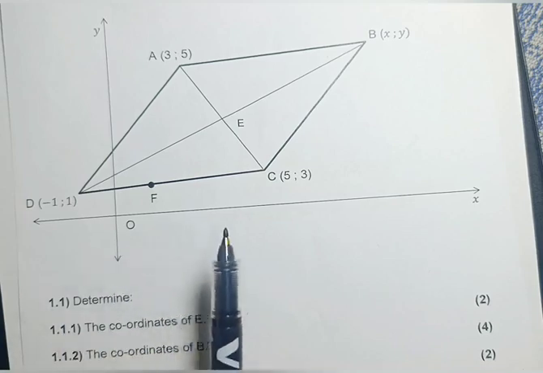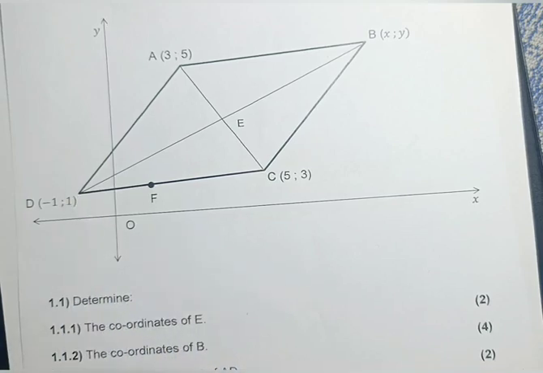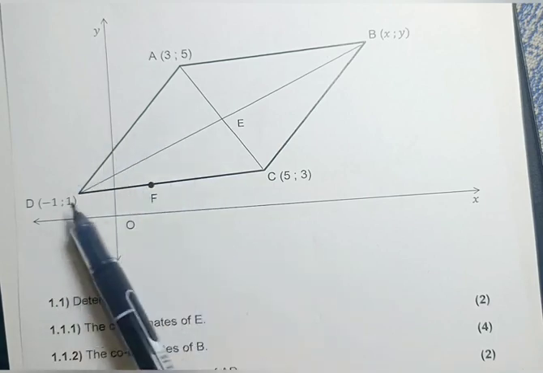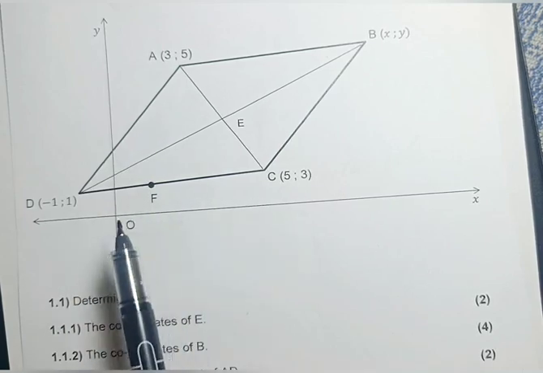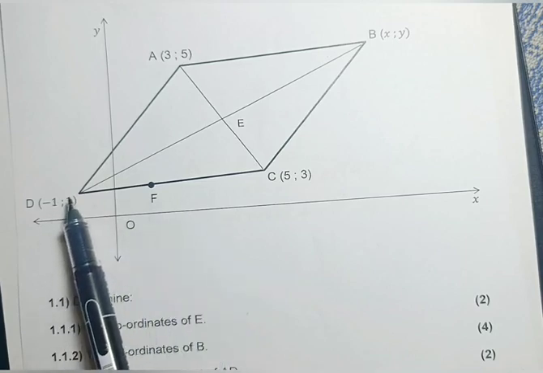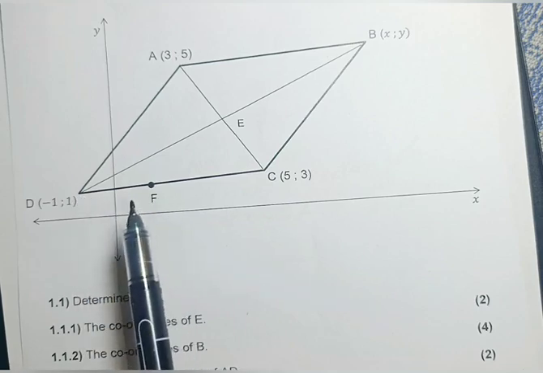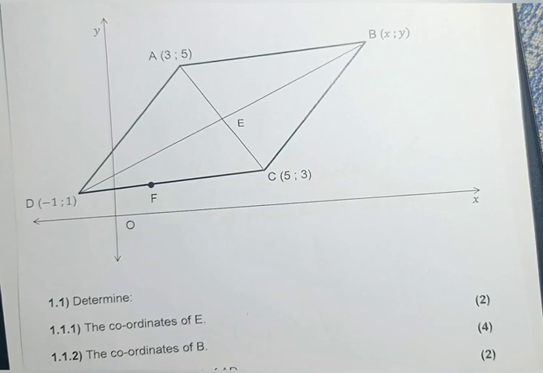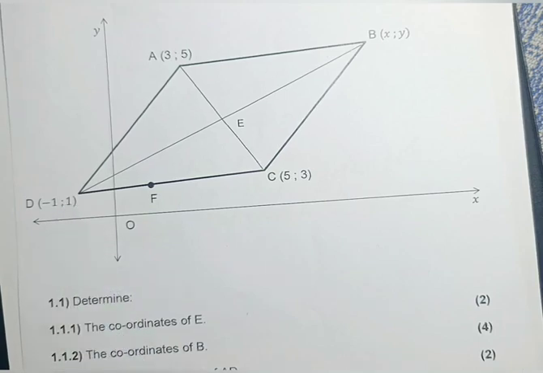Because if the answer comes equal to negative 1, then this angle D is equal to 90 degrees. You take the gradient of AD and the gradient of CD, and you multiply, and if the answer is equal to negative 1, then angle D is equal to 90 degrees. So we can say this is a rectangle. Otherwise, if the answer doesn't come equal to negative 1, then angle D is not equal to 90 degrees, and this is not a rectangle.